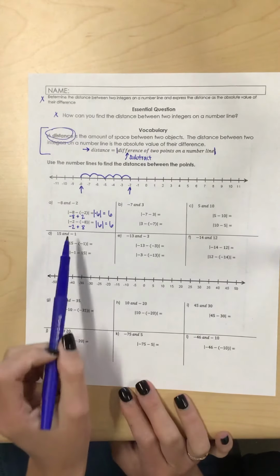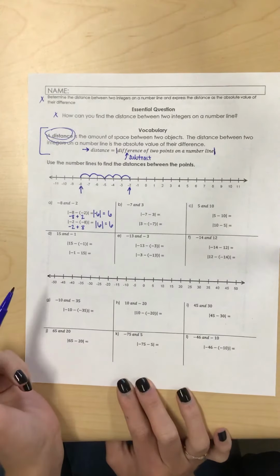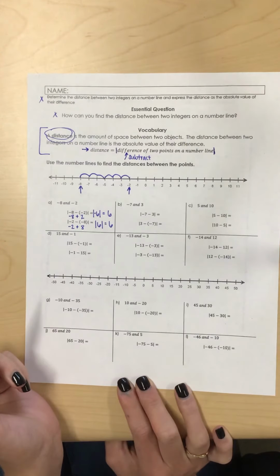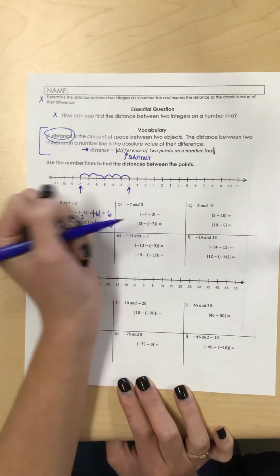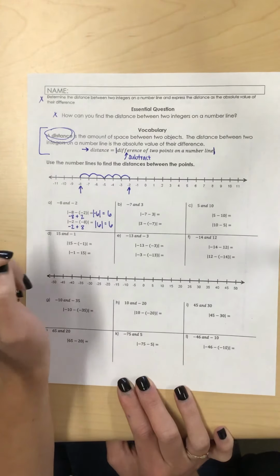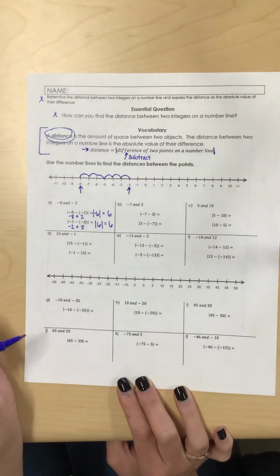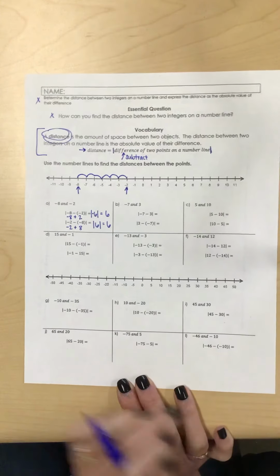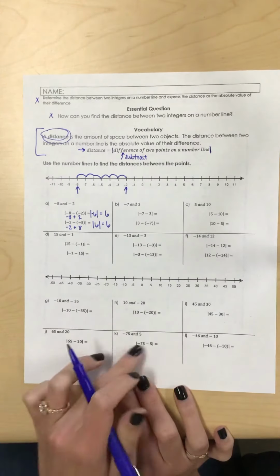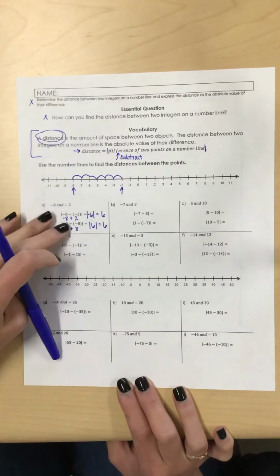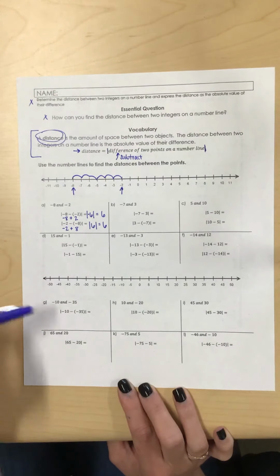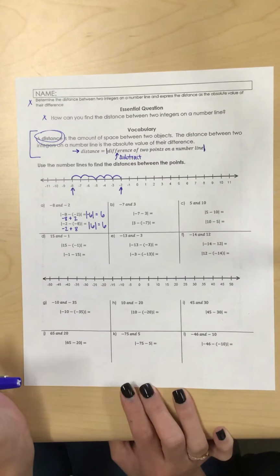So on the first 6 problems, I have it both ways so that you can see when you're finding the absolute value, it doesn't matter which number comes first, okay? Now down here and on the back, I've only put one of the ways because I think right here you can get the point that if you switch the number, you'll get the same answer. But we'll continue here with our practice, okay?